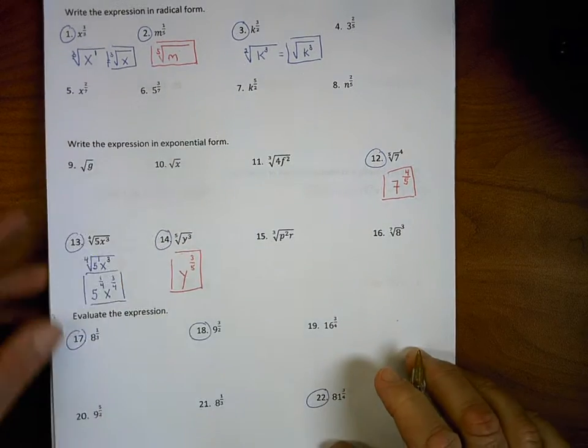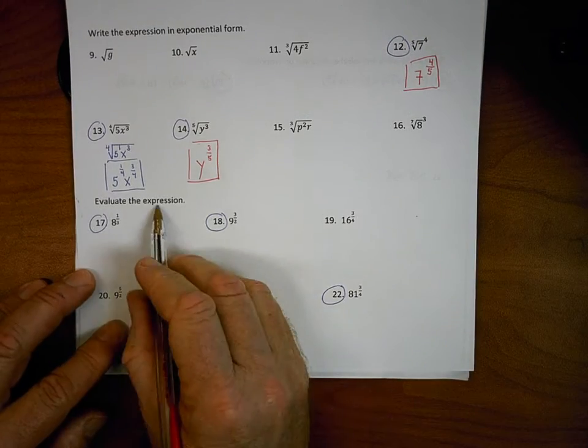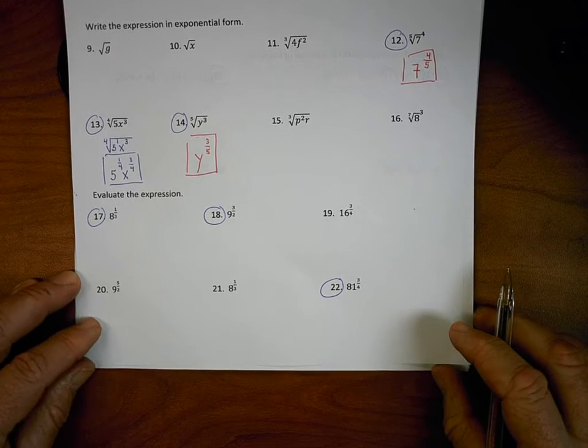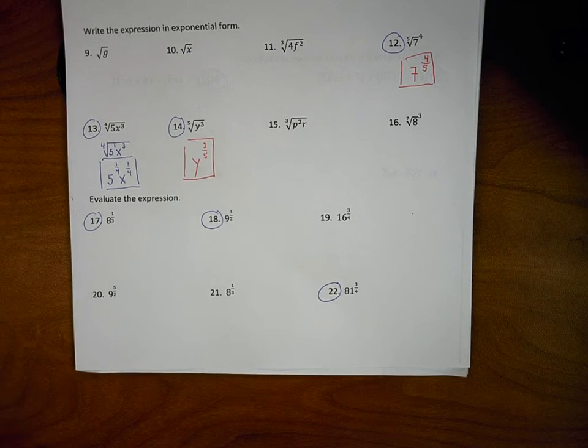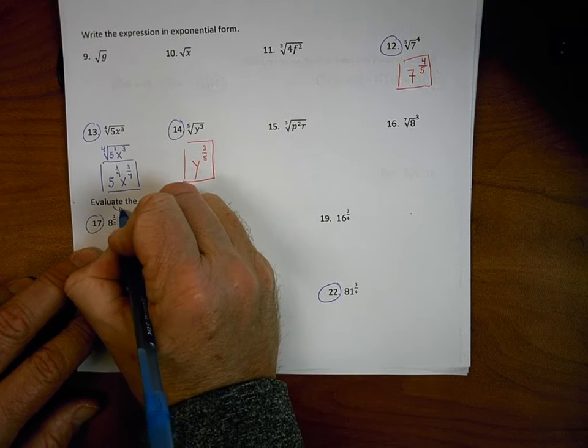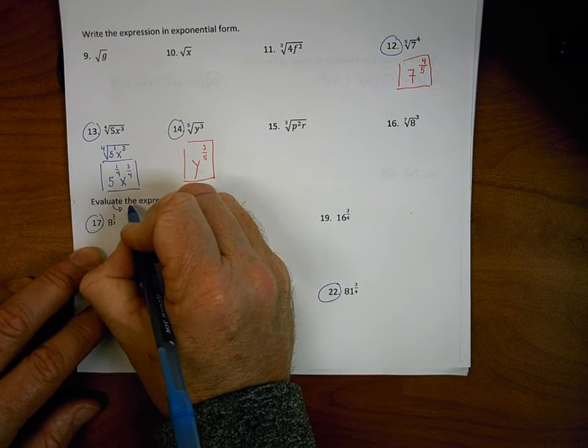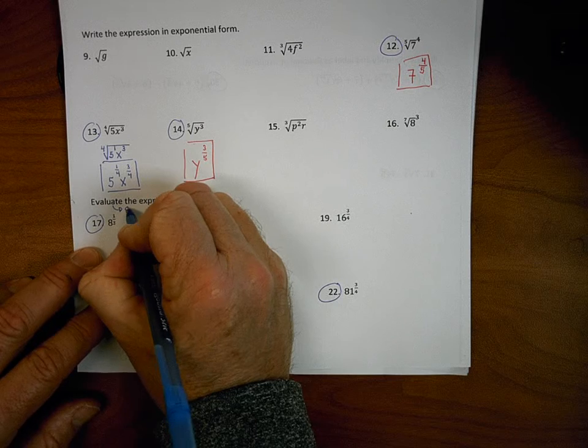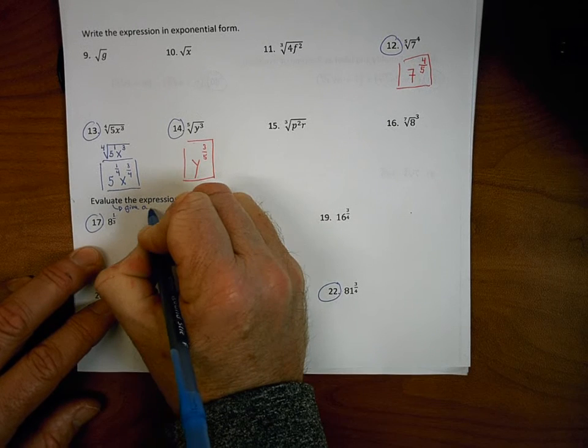All right, next 3 problems we're evaluating the expression, numbers 17, 18, and 22. Remember, the word evaluate in math class means that I want an answer. Okay, so this means give a numerical answer.